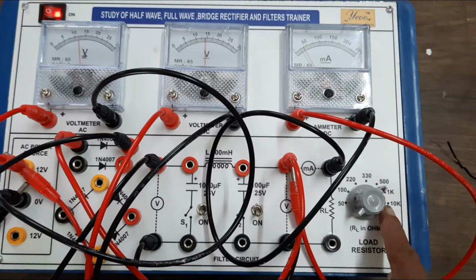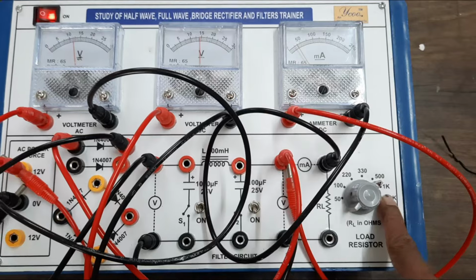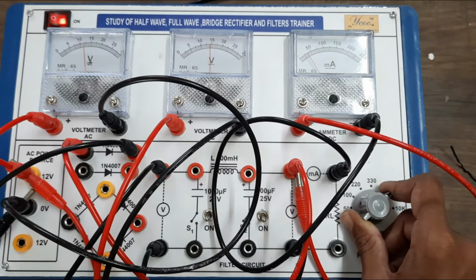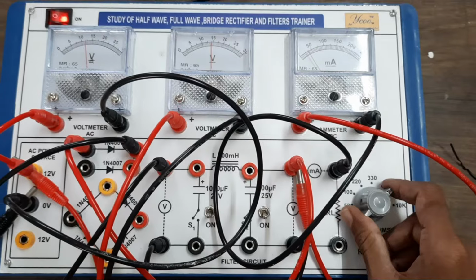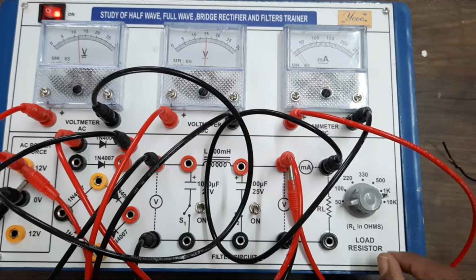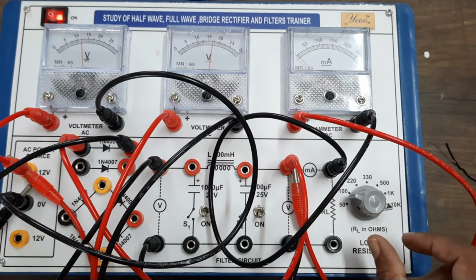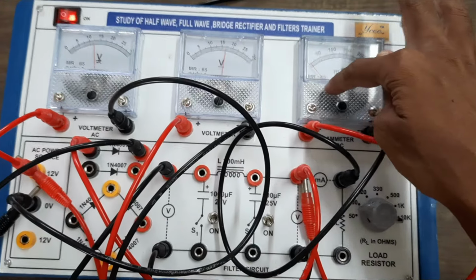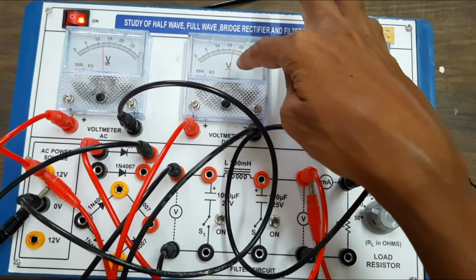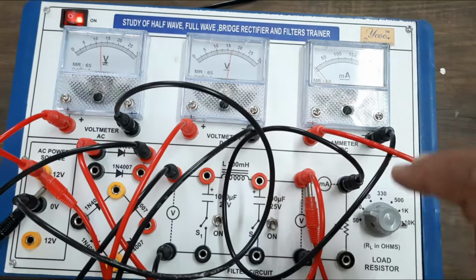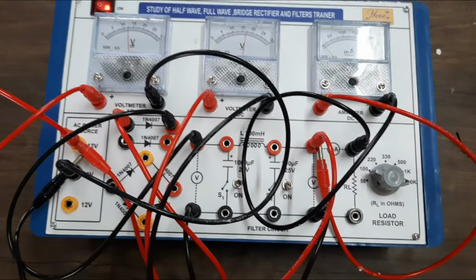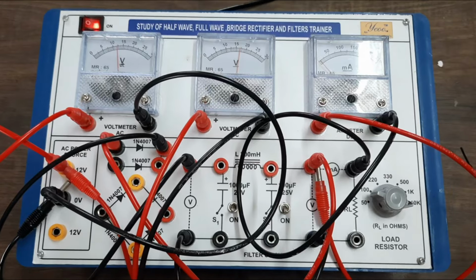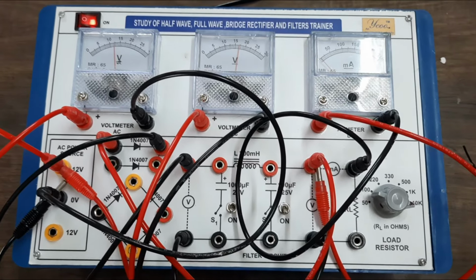You can see here I have applied right now nearly 1k ohm. The voltage is 15 volt, current is less than 50 milliampere. At last, when I apply 10k ohm, current becomes 0 minimum and the voltage is about 17 volt. So that means the connection is made correctly for the half wave rectifier.